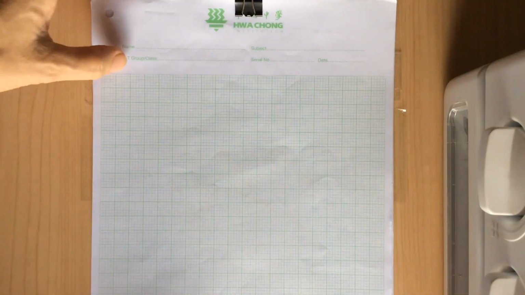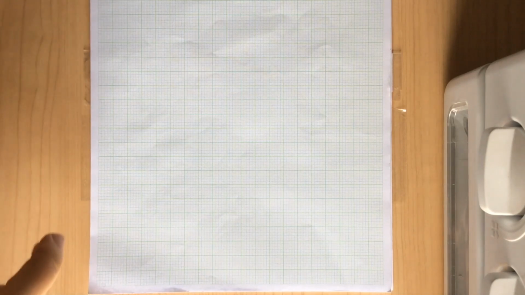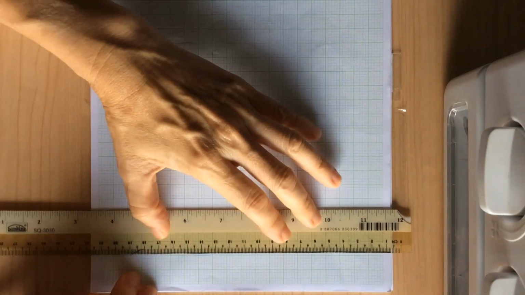So this is our graph paper. We will draw only the positive quadrant, because both the x-axis and y-axis, the horizontal axis and vertical axis, are both positive.